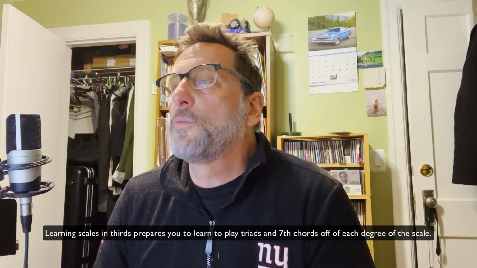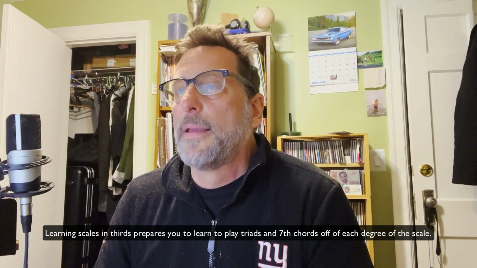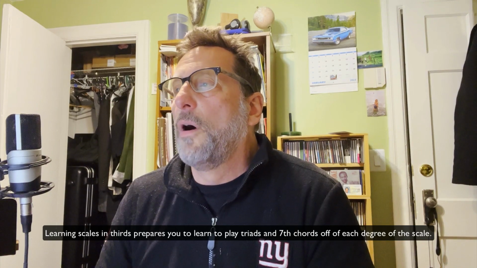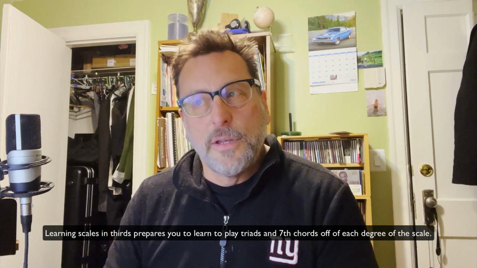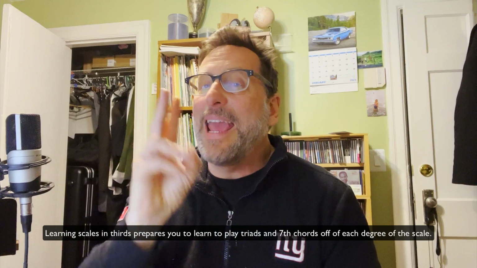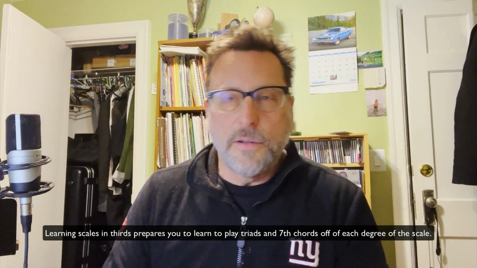Learning scales and thirds prepares you to learn to play triads and 7th chords off of each degree of the scale. Now, I said triads and 7th chords and 9th chords. So this is a 7th chord. This is a triad. We're just stacking thirds. If we continue to stack thirds, 7th chord, add another third, and that's a 9th chord.